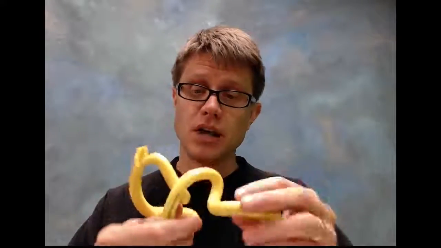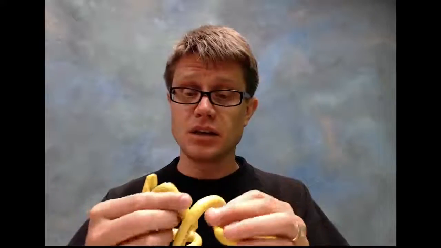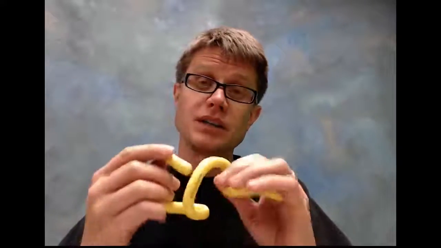Now this may combine with other proteins. But what's cool about proteins is their structure fits their function. If it doesn't have this structure, if we heat it up, if we cool it, if we change the acidity, basically it'll fold apart. We call that denature, and then it doesn't work anymore.